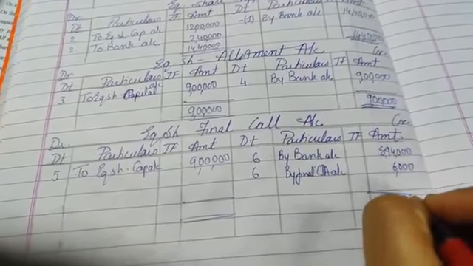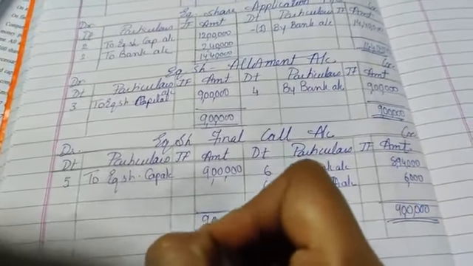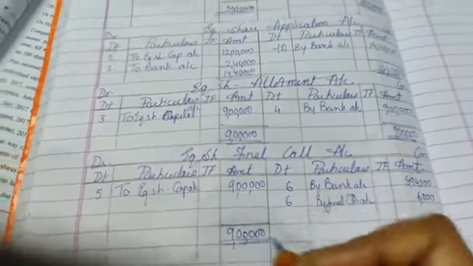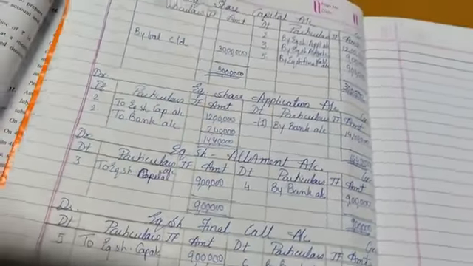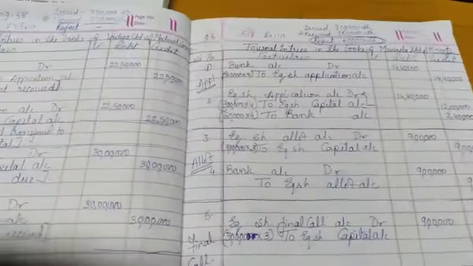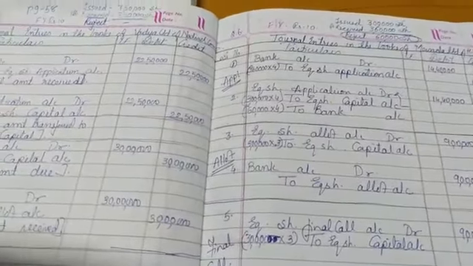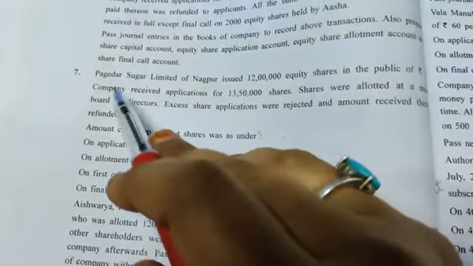So this is the ledger posting of these 4 accounts. So here the sum gets over. That is question number 6. Now see question number 7.